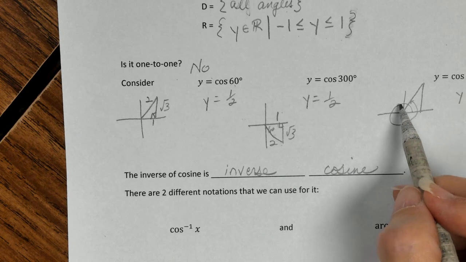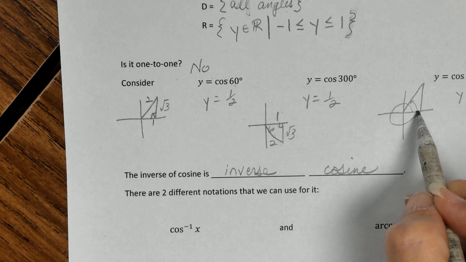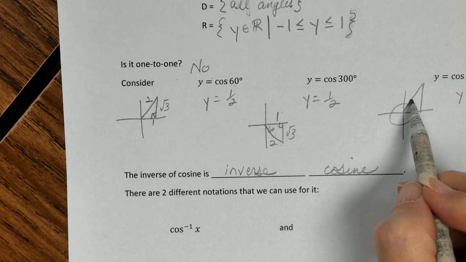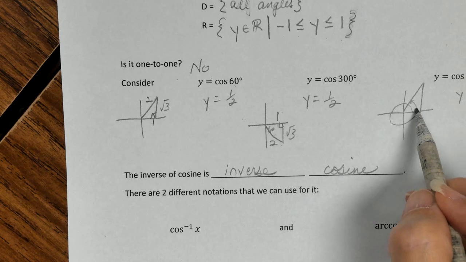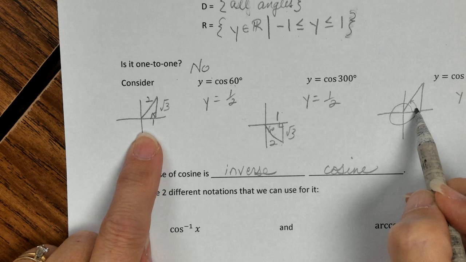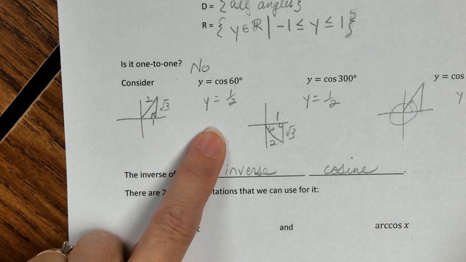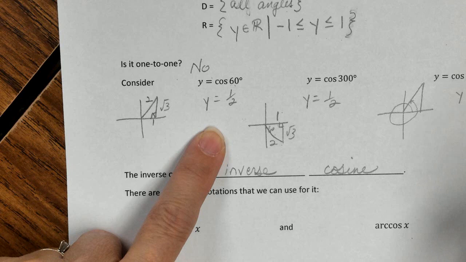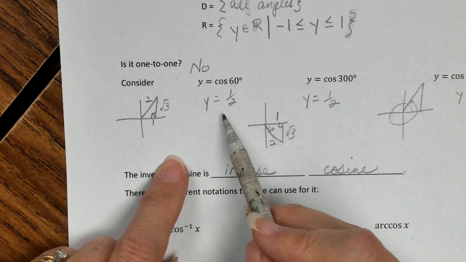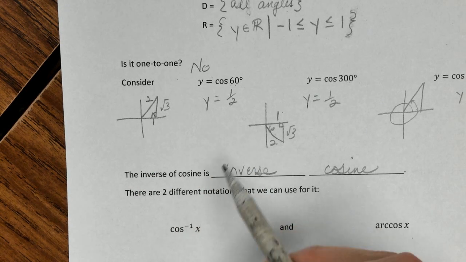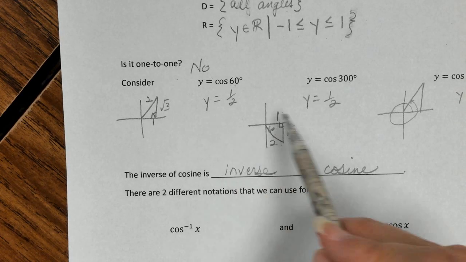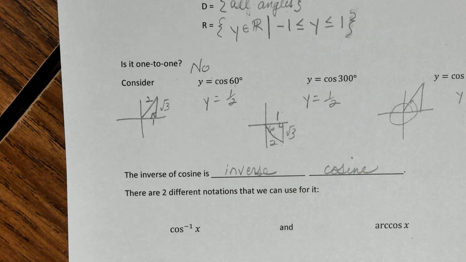420, you can go the whole way around here, that's 360. Another 60 degrees will give us the 420. So this is the same triangle we had over here. So same result. The cosine of that would be 1/2. And this is showing that there are at least, and there are an infinite number of them, but we have shown 3 angles that have the same cosine. Therefore, it cannot be 1 to 1. If it were 1 to 1, there'd only be one angle for each of those values.